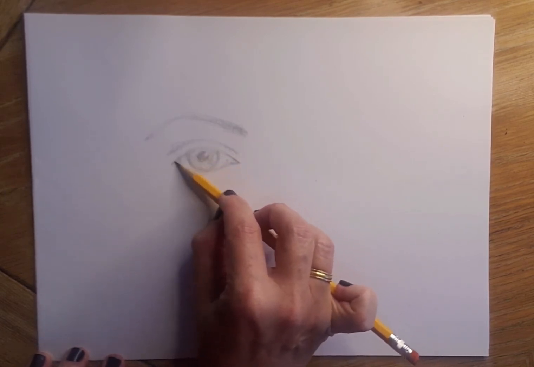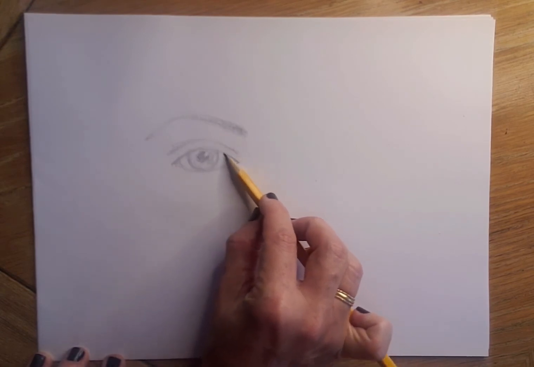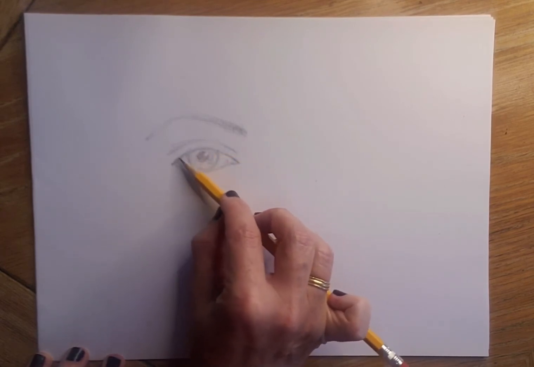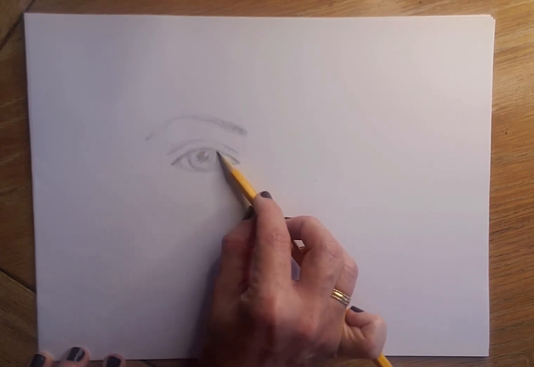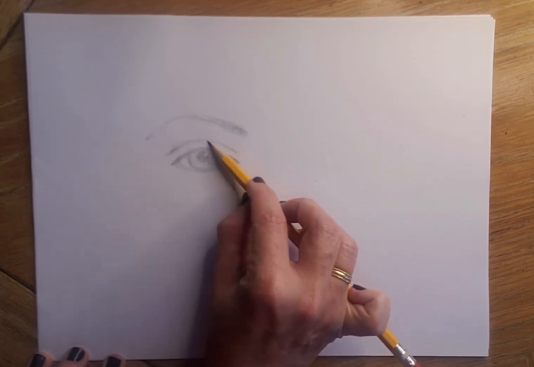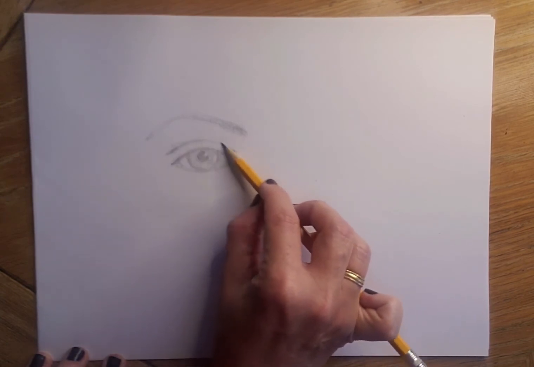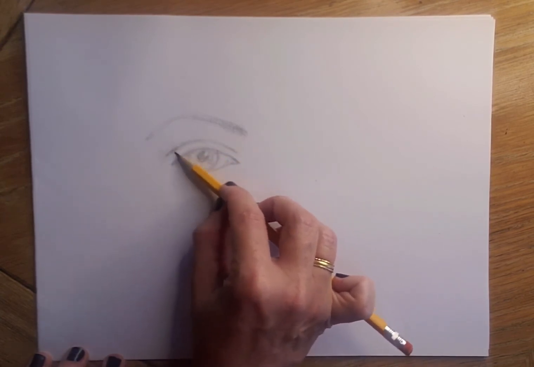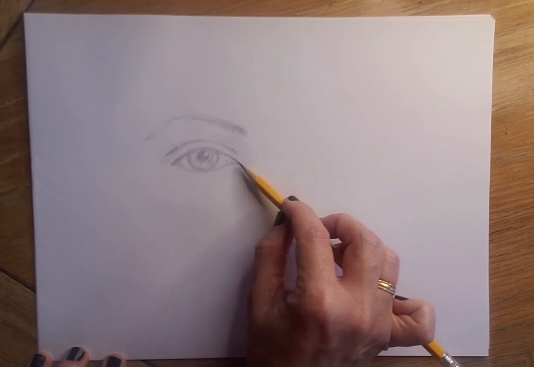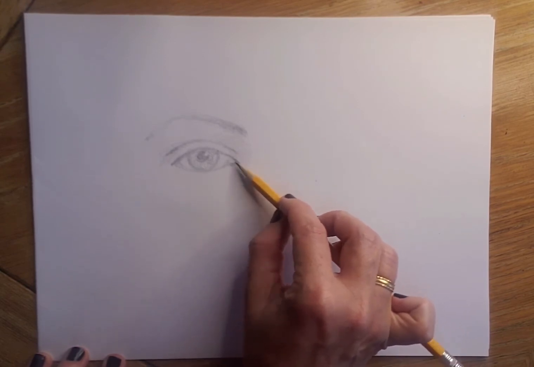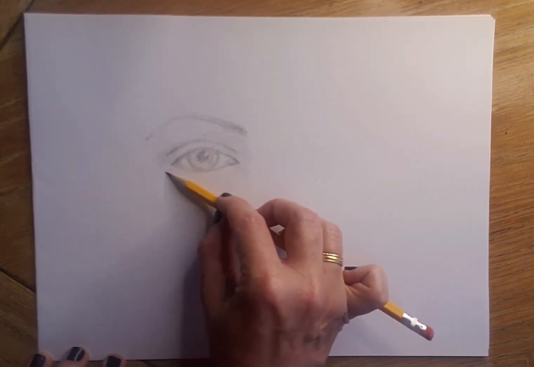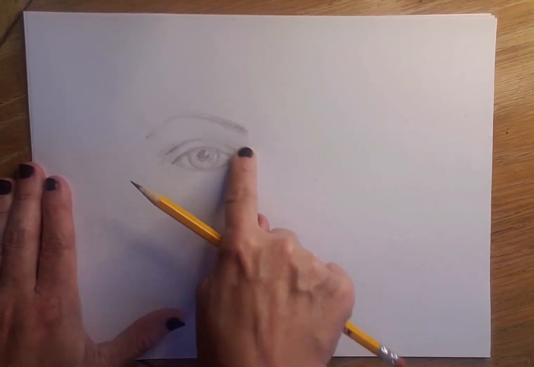Now, because this is kind of like a meaty, it's skin, it's thicker. It's going to create a shadow across the eye. And then this is also going to have a shadow where the crease is at its most extreme. So I'm going to start to put some of my shadows in and blend.